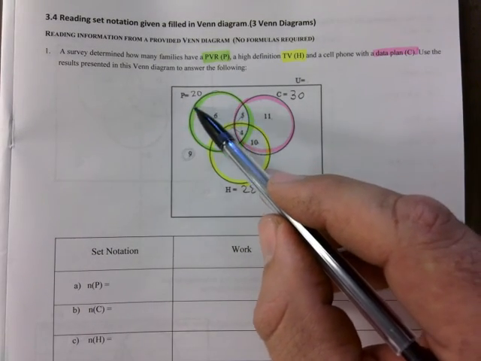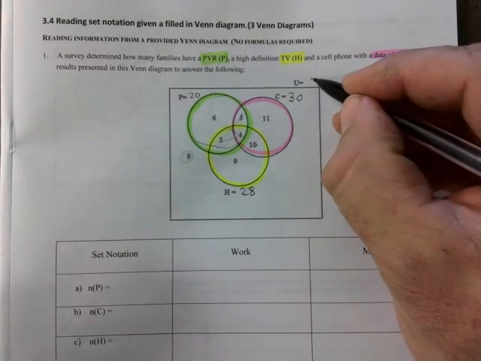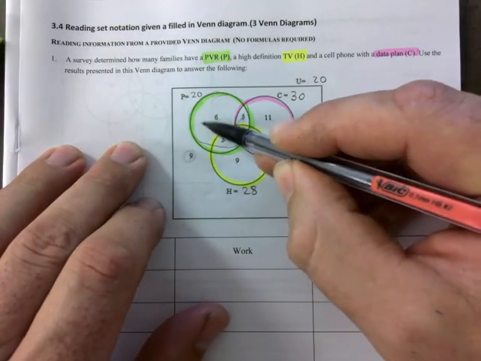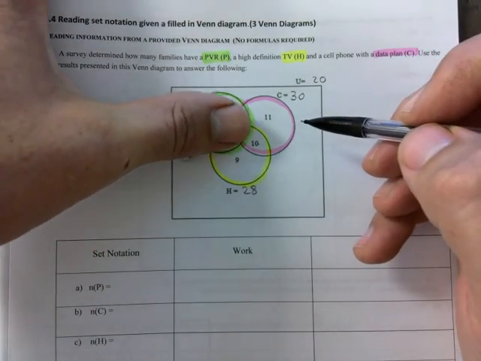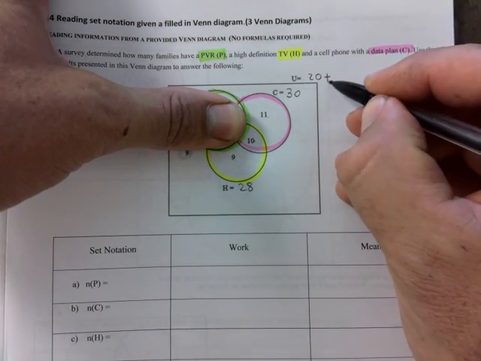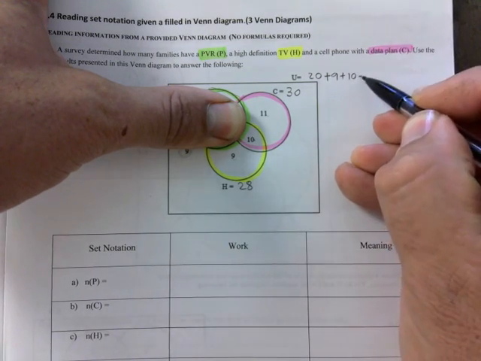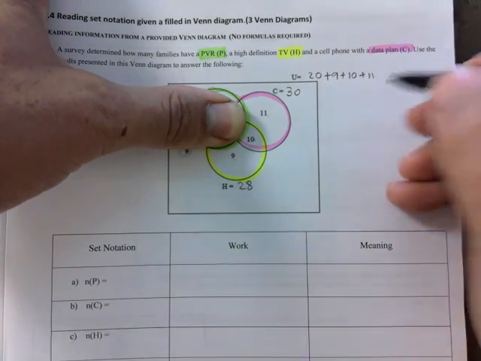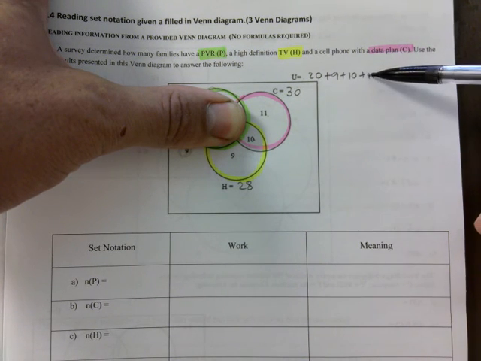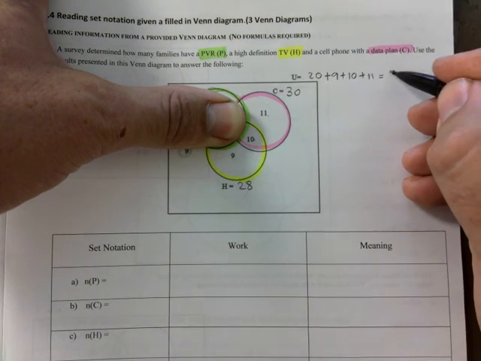I'm going to take the 20 here. So this is 20, right? Universal would be 20, this 20 here. And then put your finger over it. You've counted them. What is left to add? Plus 9, plus 10, plus 11. So we have 9 and 11, that's 20, 30, and another 20, that's 50.